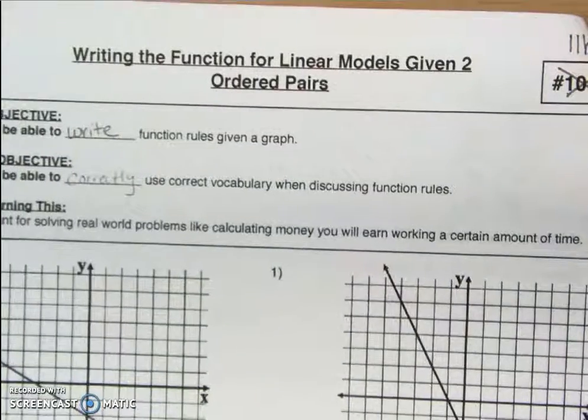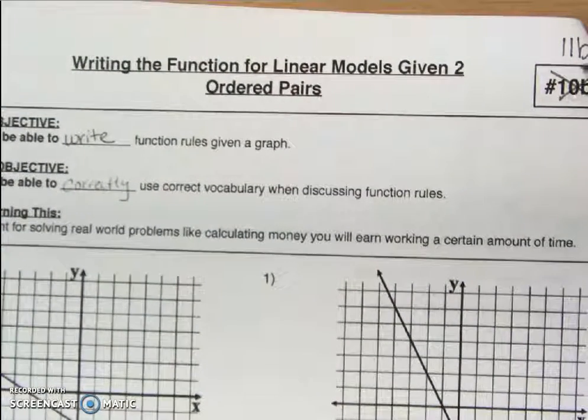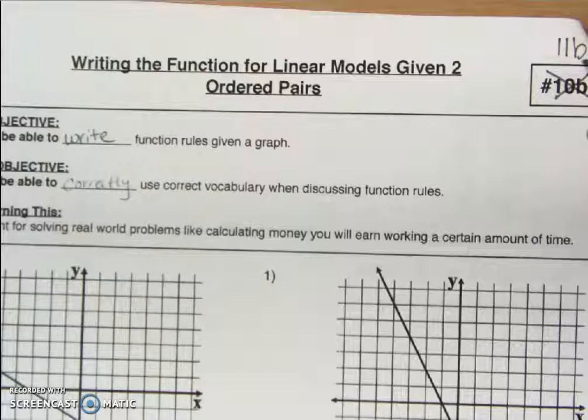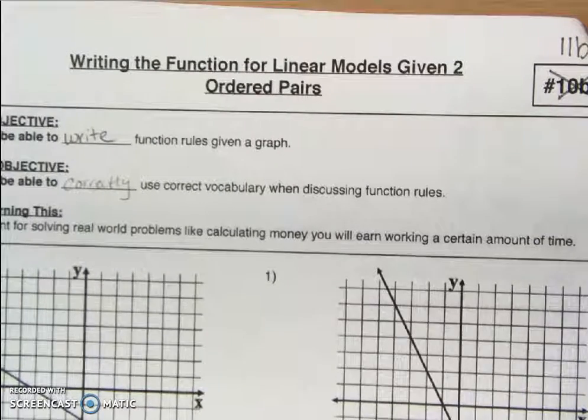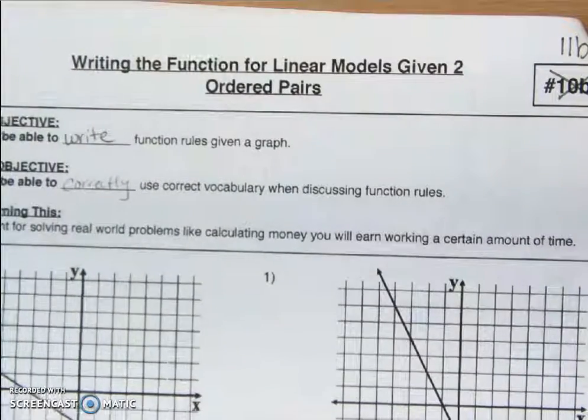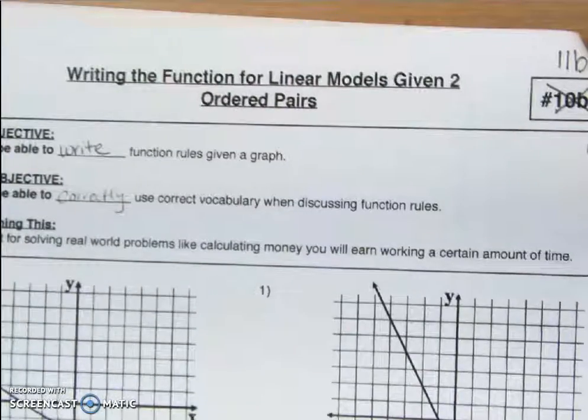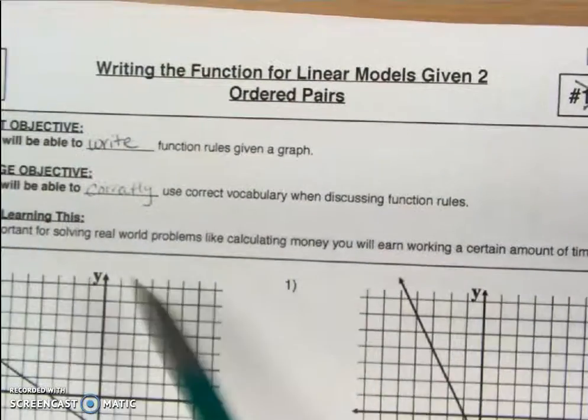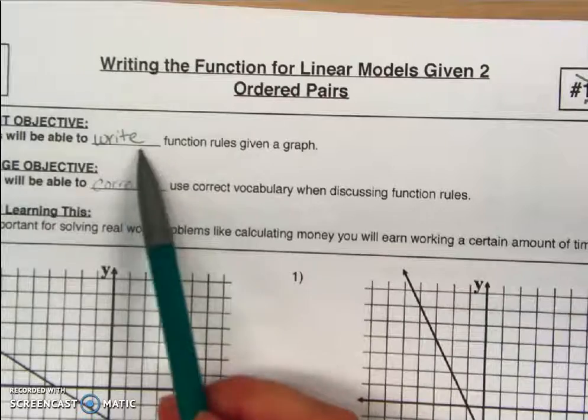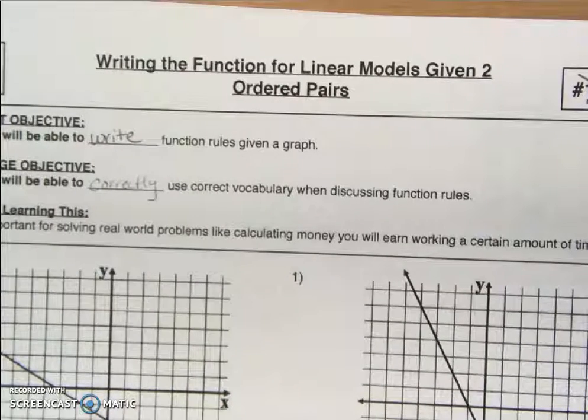Right, so here we are back at 10b/11b. If it says that in the corner, it's really 11b. I don't know why it says 10b. But we are going to write equations, write linear models given two ordered pairs or given a graph. So students will be able to write the function rules given a graph and correctly use vocabulary.